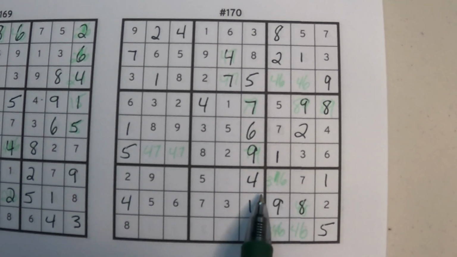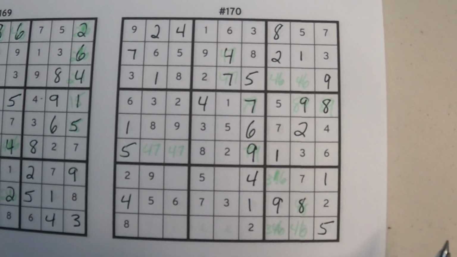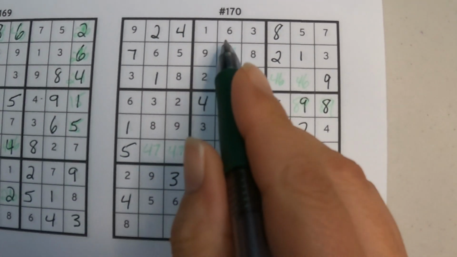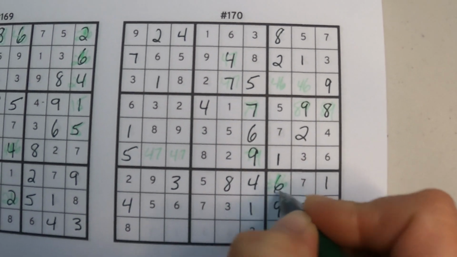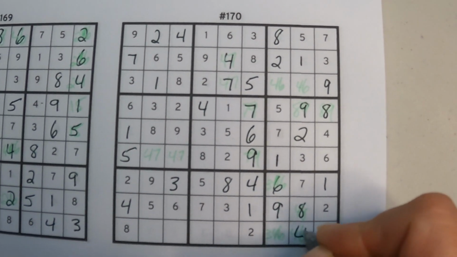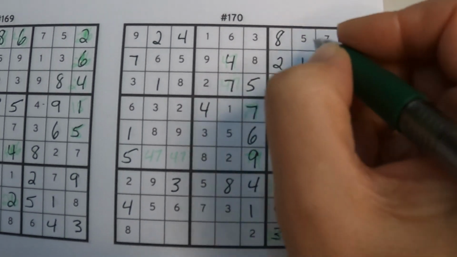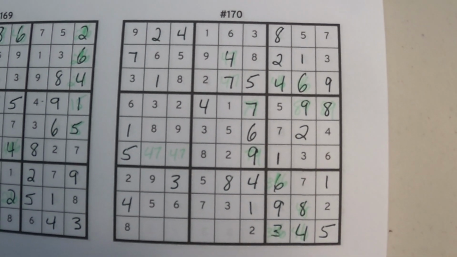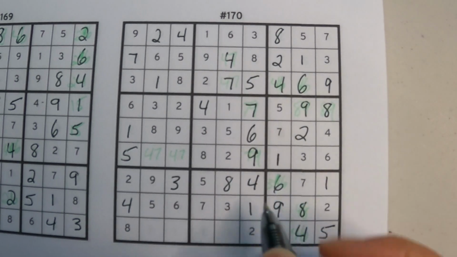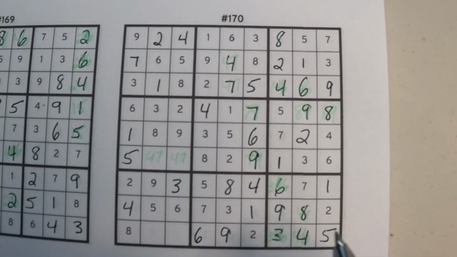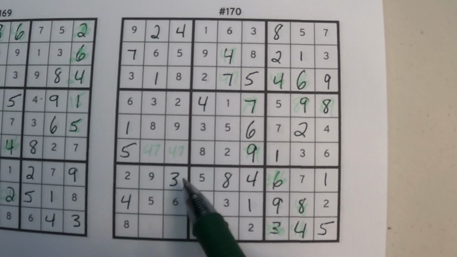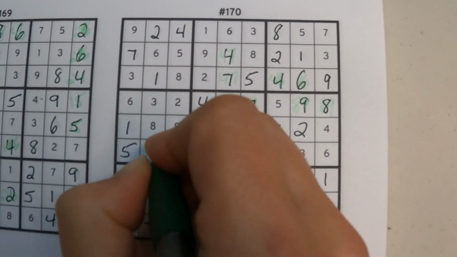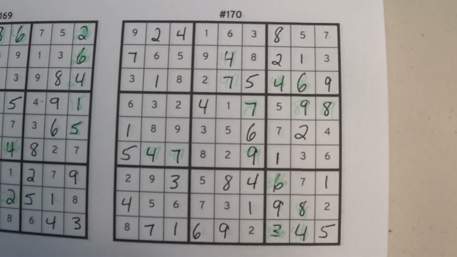For this row now, we're missing 3, 6, and 8. We've got a 6 and 8 here, so 3, 6 here, so 8, 6. That 6 makes this our 4 and 3, and then the 4 makes this our 6 and 4. For this box now, we're missing 6 and 9. We've got a 6 there, so 9, 6. And for this square, we're missing 1 and 7. We've got a 1 here, so 7, 1, and that 7 makes this our 4 and 7.